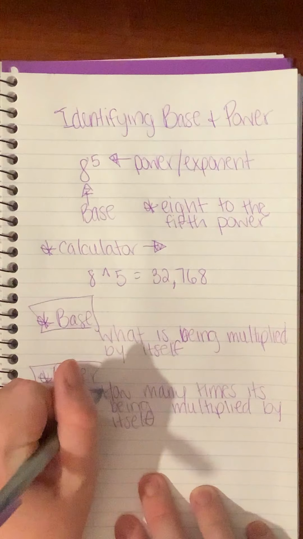Your base is what's being multiplied by itself, whereas your power is how many times it's being multiplied by itself.